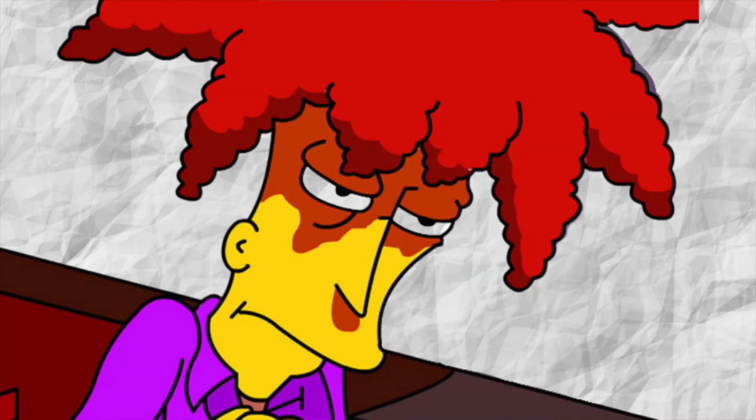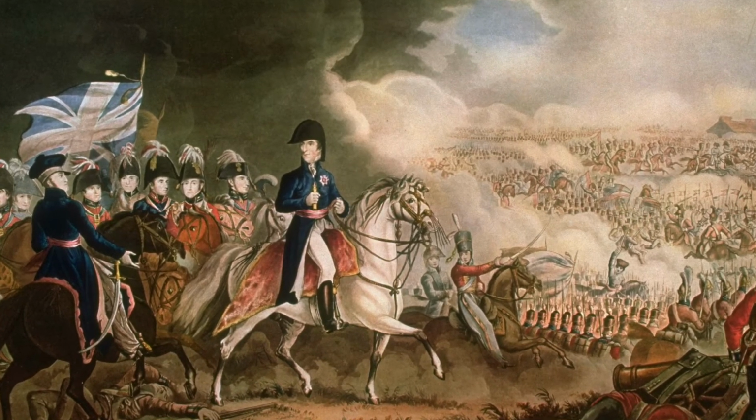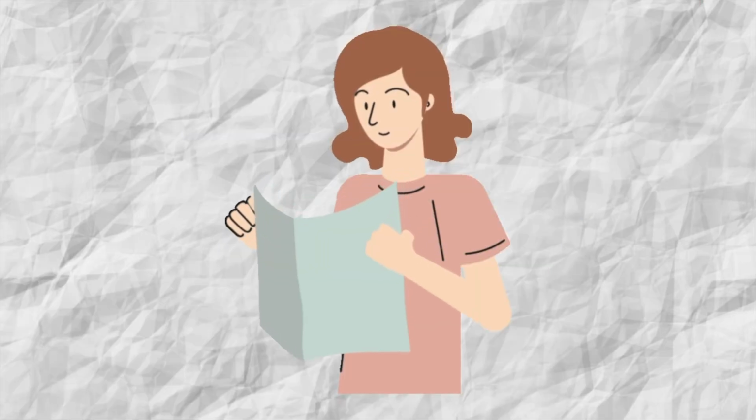Another example is in The Simpsons, when Sideshow Bob says, "Ah, Krusty, this is your Waterloo." This is an allusion to the Battle of Waterloo, where Napoleon Bonaparte suffered a devastating defeat from which he could never recover. Sideshow Bob suggests that he is about to take down Krusty, just as Napoleon was defeated at Waterloo. Many skilled writers use this technique.